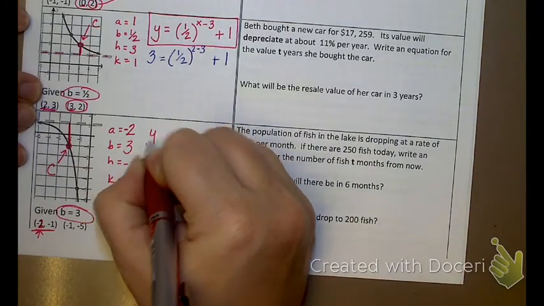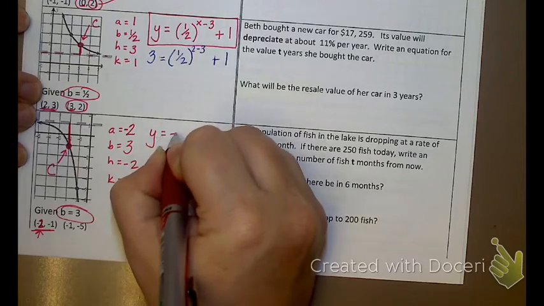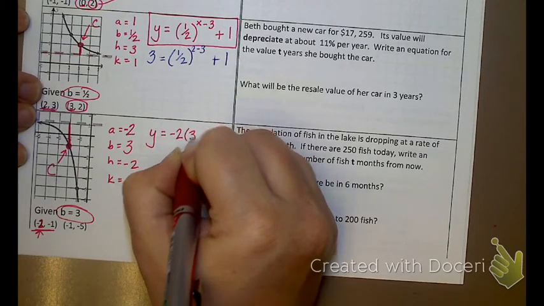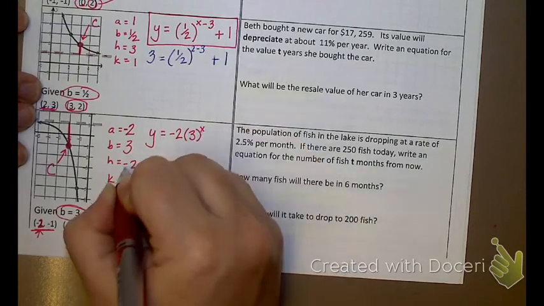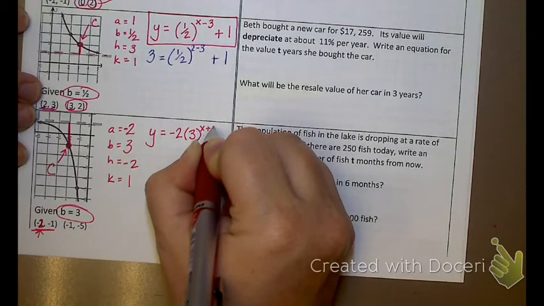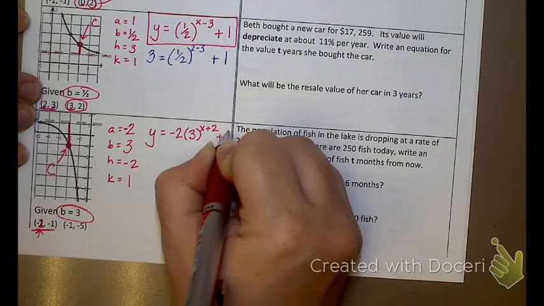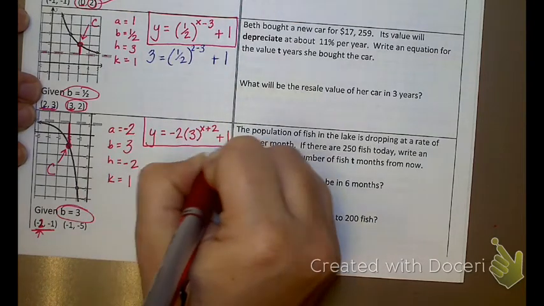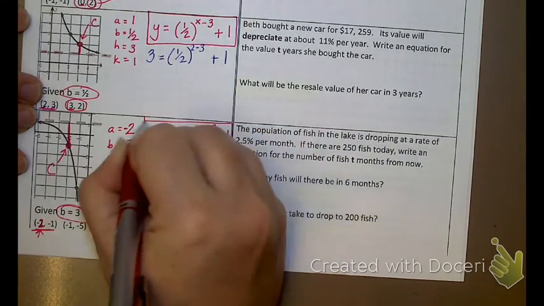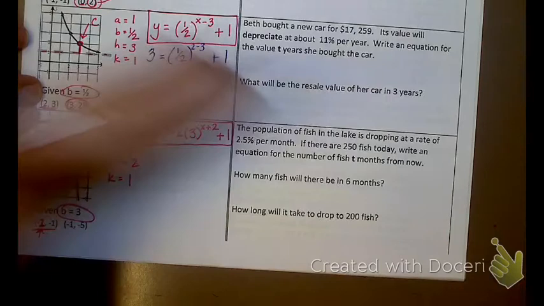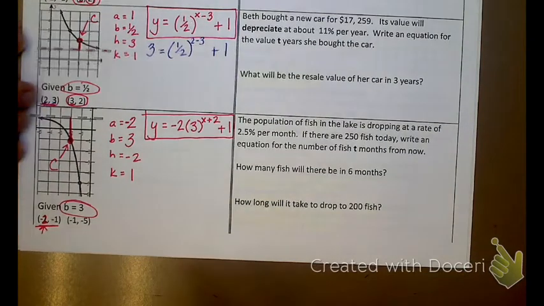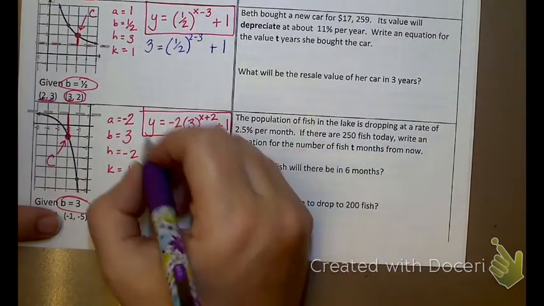So if I put all that together, y equals -2 times 3 to the x, -2 is going to look like plus 2, and then plus 1. Again, I can verify if I plug in the values of the other point, as long as they are correct.